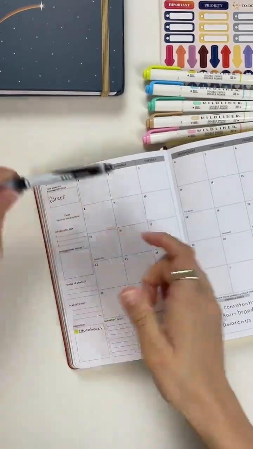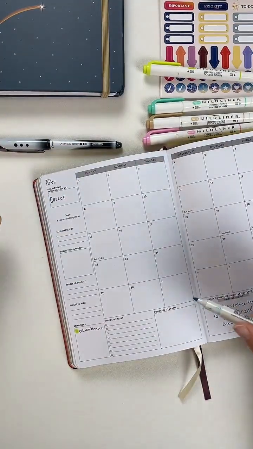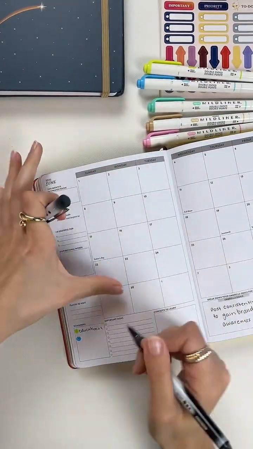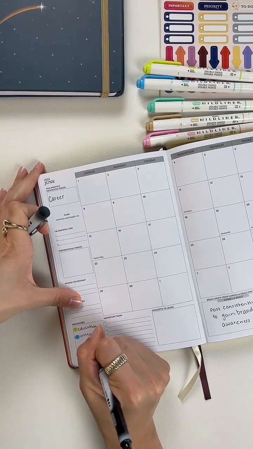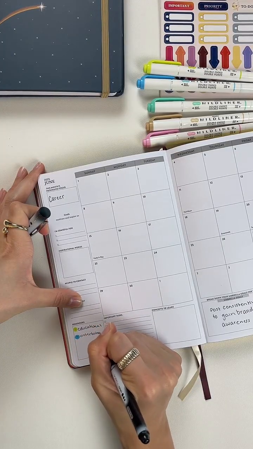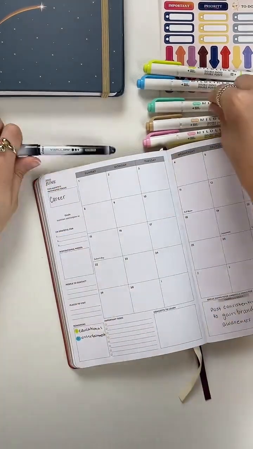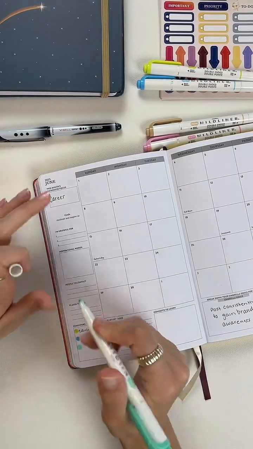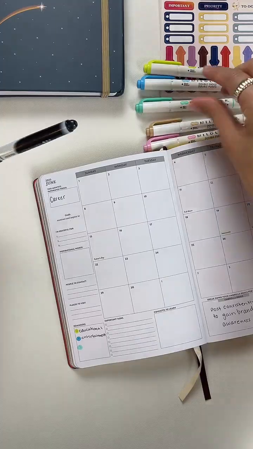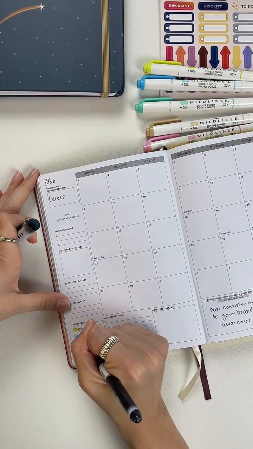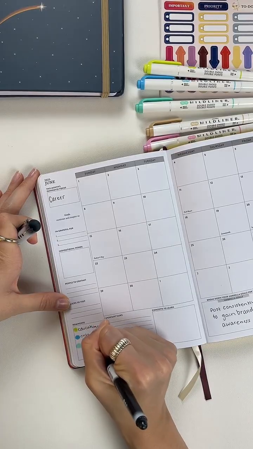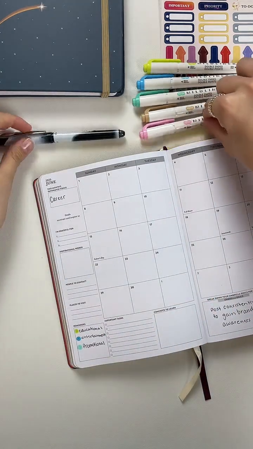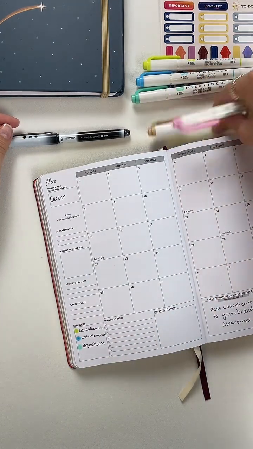So the first is educational. The second is going to be entertainment. The third is going to be promotional. And the fourth is going to be conversational. And I think we're going to go with pink for that one. So we're just going to take out that brown one.